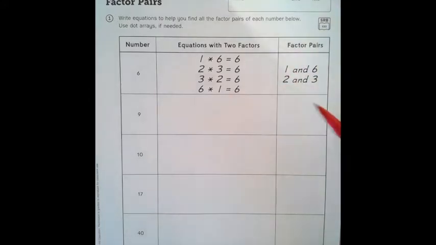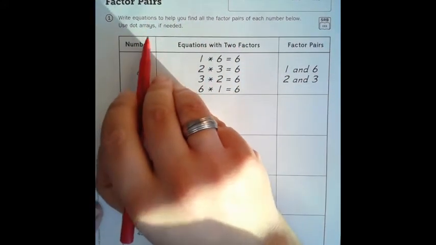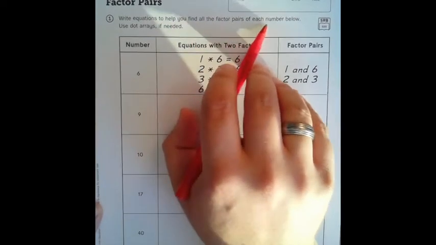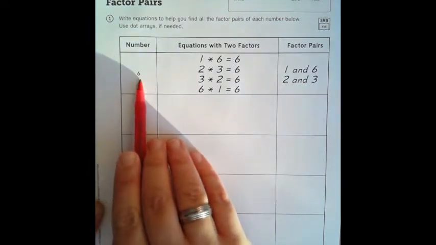Let's get started. For question 1, they're asking you to write equations to help you find all the factor pairs for each number below. Use dot arrays if needed. They give you an example here. Your example number was the number 6.